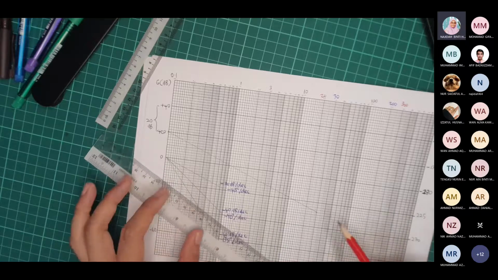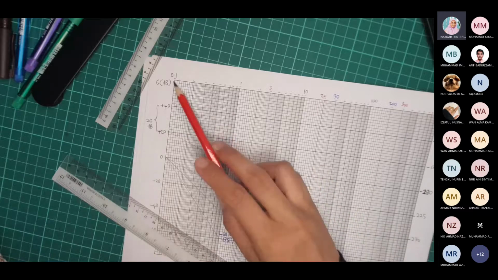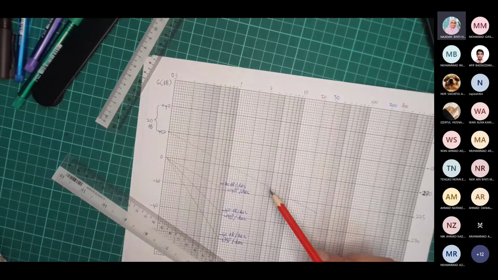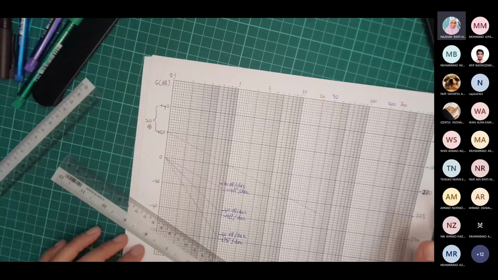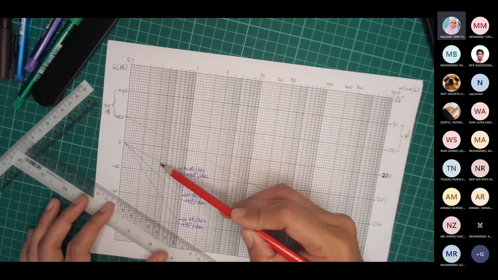Are you done with the first part of the sketch? From 0.1 until 30 radian per second, it is negative 20 dB per decade. Any question? This reference slope must be parallel with this line.